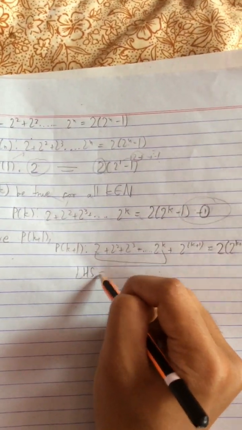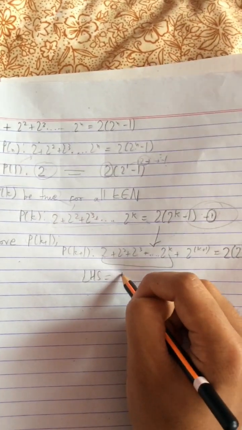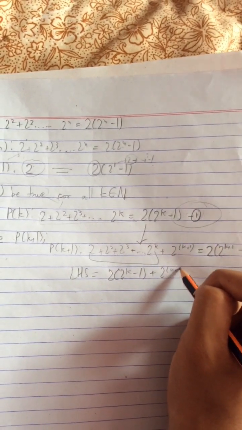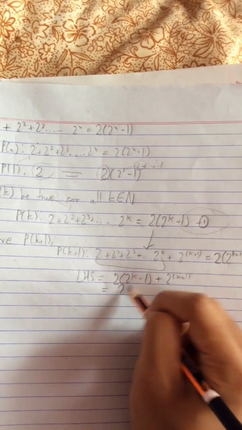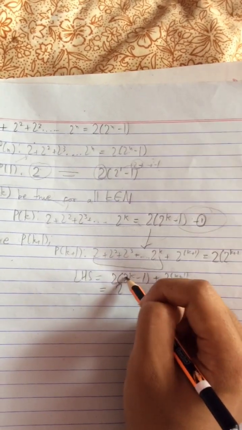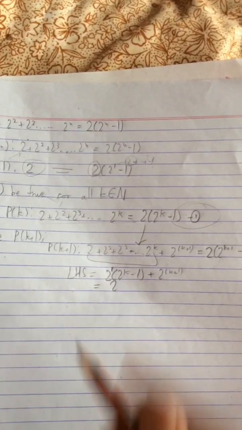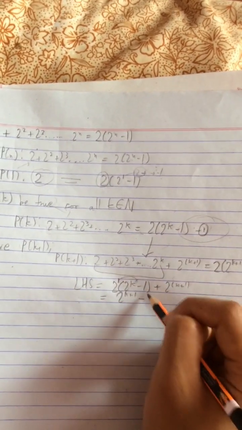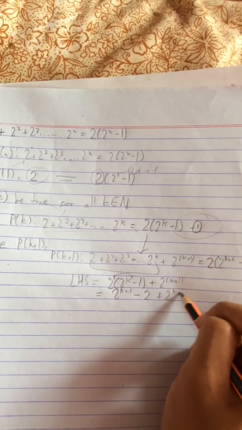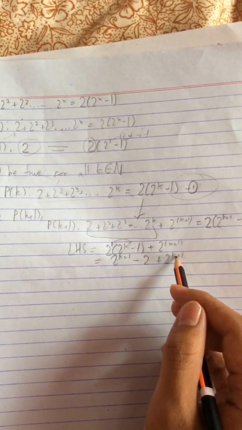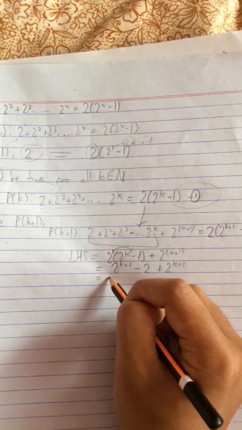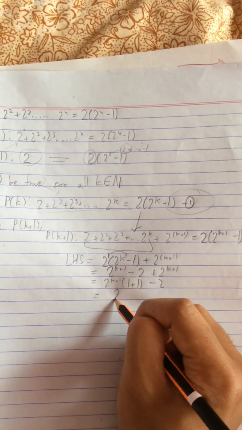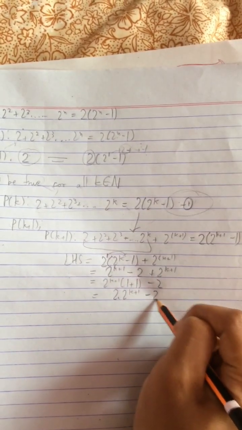So in the left hand side we can simply put this instead of that. So we have 2 into 2 to the power k minus 1 plus 2 to the power k plus 1. Now let's open the bracket. So 2 to the power k into 2, this is just 2 to the power 1, and we know if the base is same then the power will get added. So 2 to the power k plus 1 minus 2 plus 2 to the power k plus 1. Now we have 2 to the power k plus 1 and 2 to the power k plus 1. So we have 2 to the power k plus 1, 1 plus 1 minus 2, which equals 2 to the power 2k plus 1 minus 2.